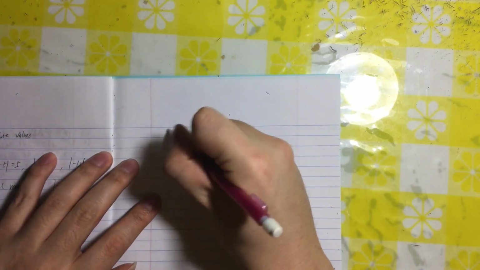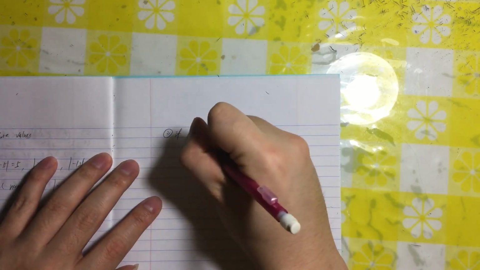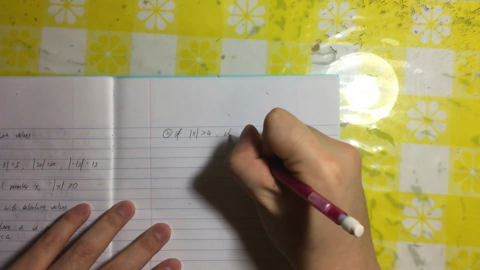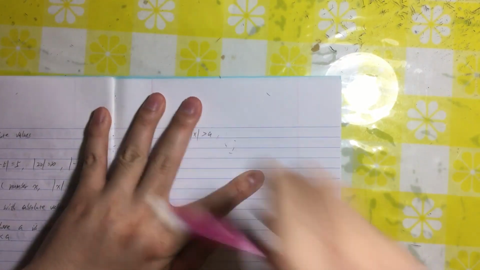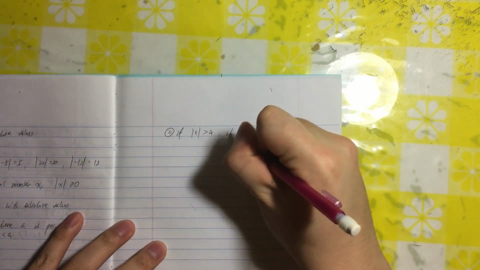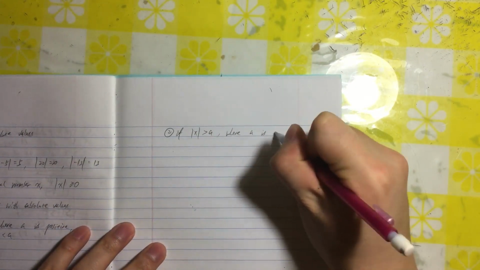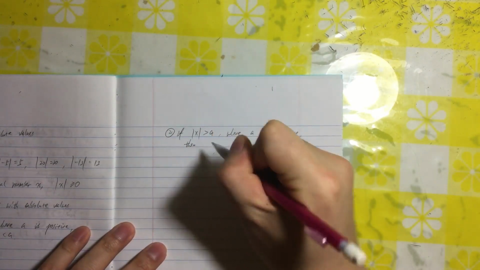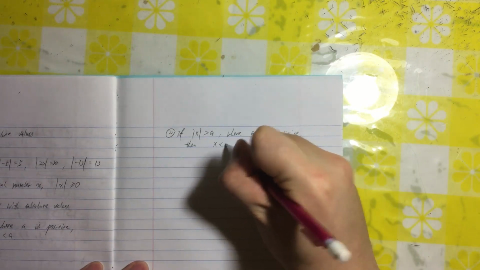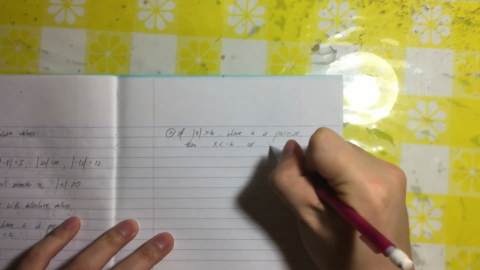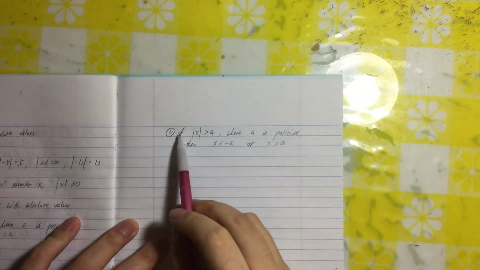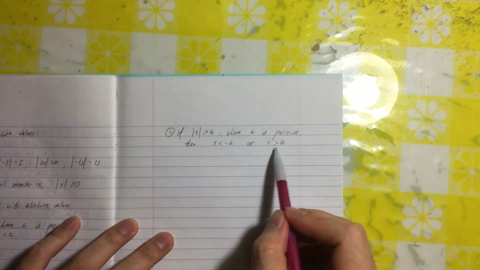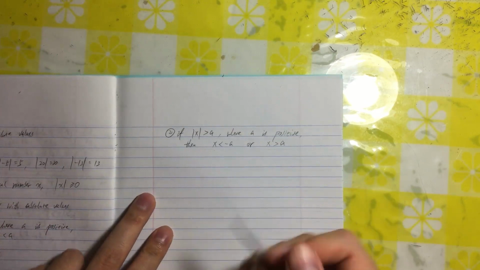Second rule. If the absolute value of x is greater than a, where a is positive, then either x is less than negative a or x is greater than a. Let me show you an example. It will make more sense to you.